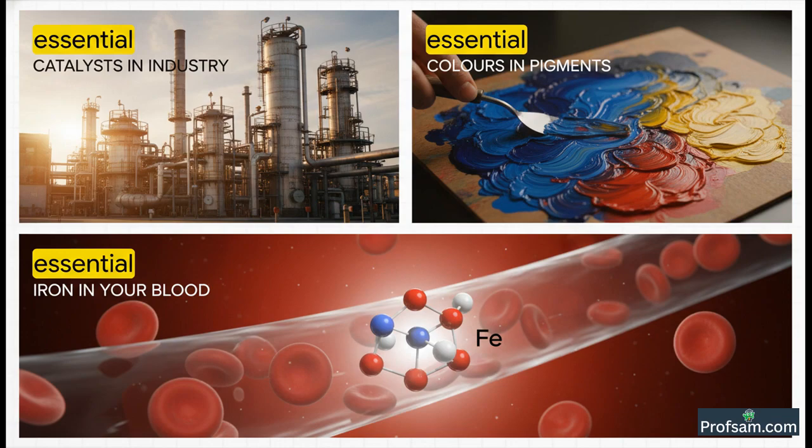The thing is, these elements are absolutely everywhere. They are the real workhorses of our industries, acting as catalysts in some of the most important processes. They are what create the brilliant, vibrant colors in paints and pigments. And get this, they are even inside our own bodies. Just think of the iron that's in the hemoglobin of your blood. So you see, understanding them is understanding a very big and important part of the world around us.